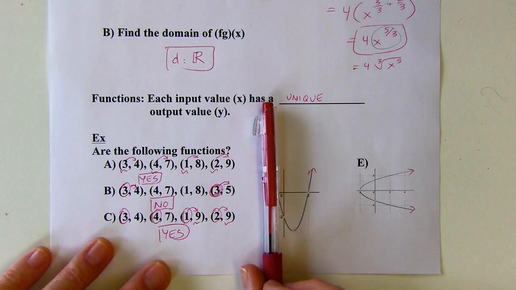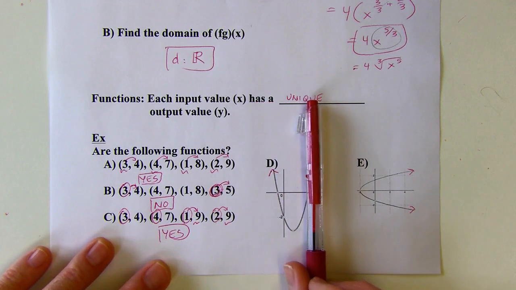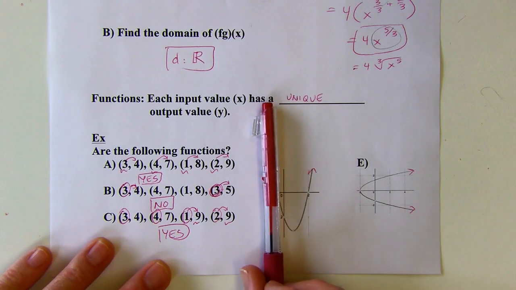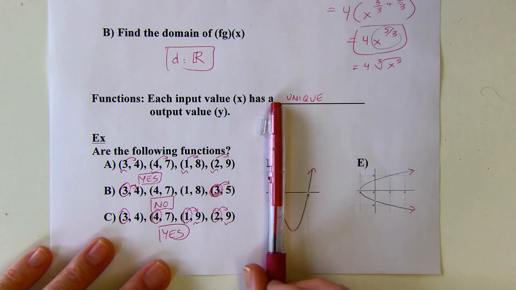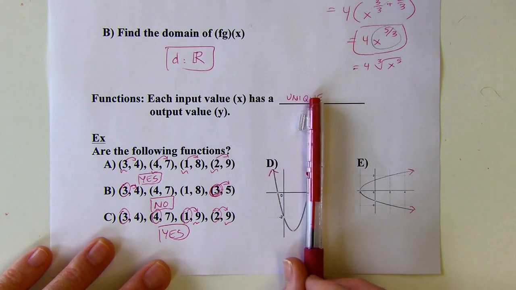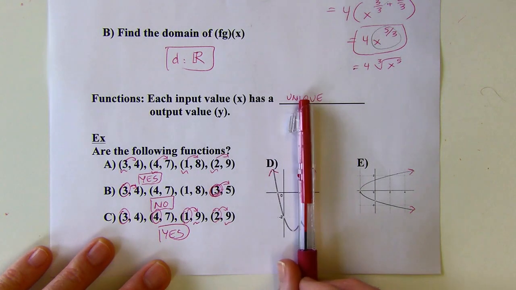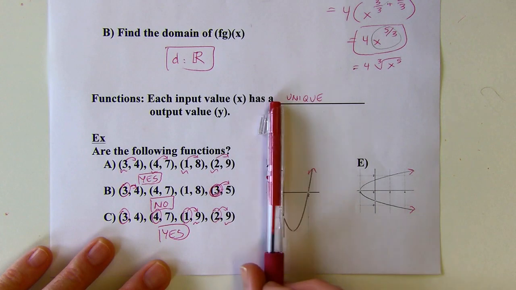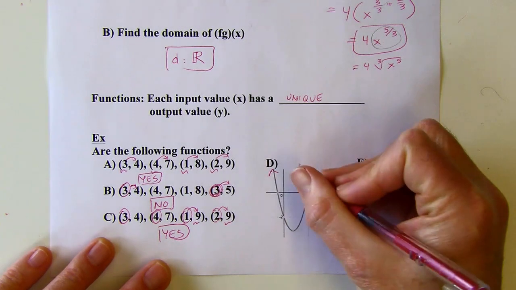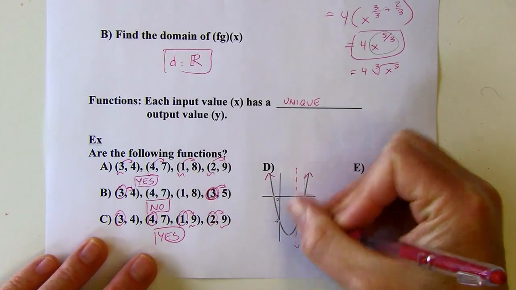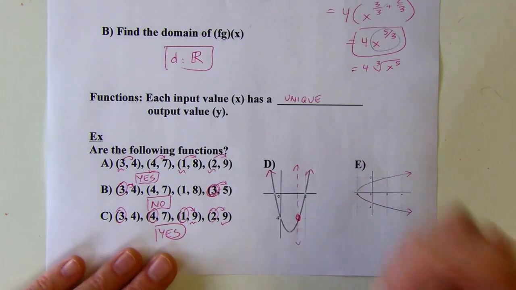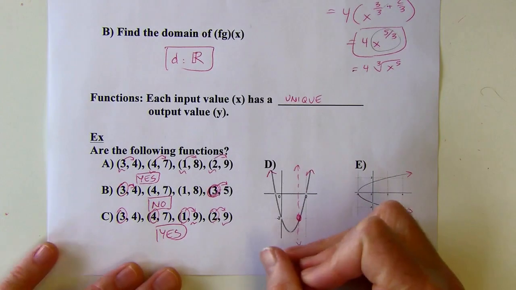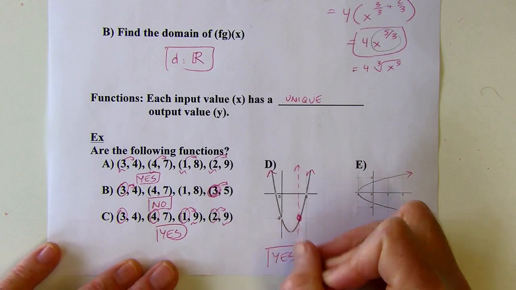And the way this works, if I put a vertical line anywhere on this graph and it passes through the graph twice or more, then it's going to fail the test. This one, wherever I put a vertical line, anywhere I choose to put a vertical line, it's just going to have one intersection at the most. So this is going to pass the vertical line test, and it means that, yes, this is a function.